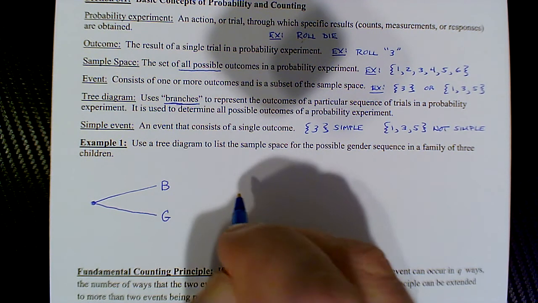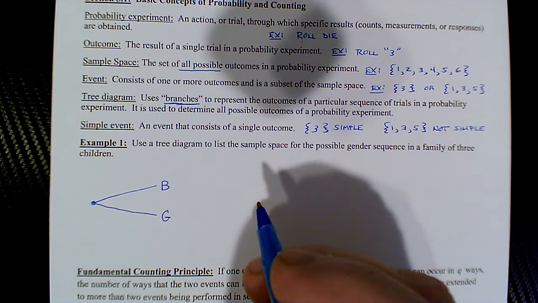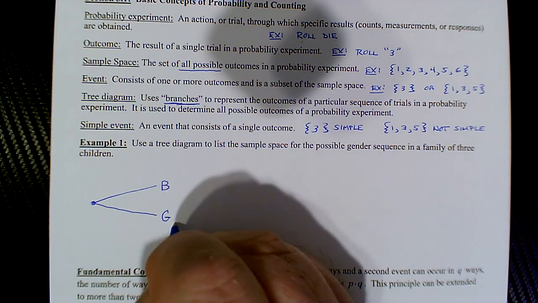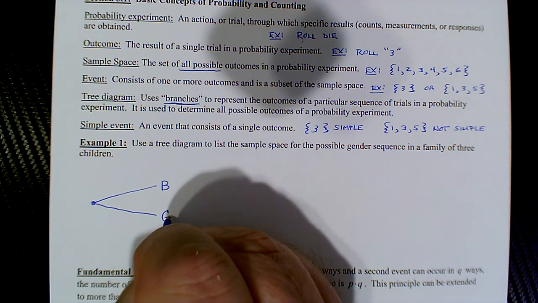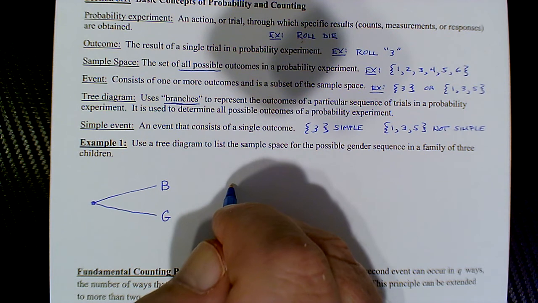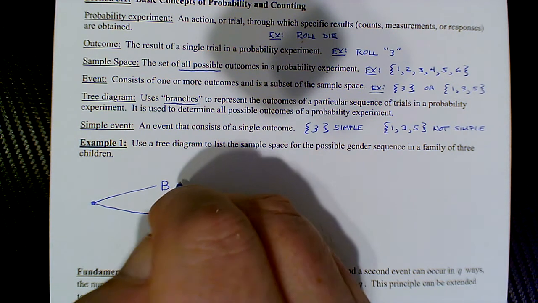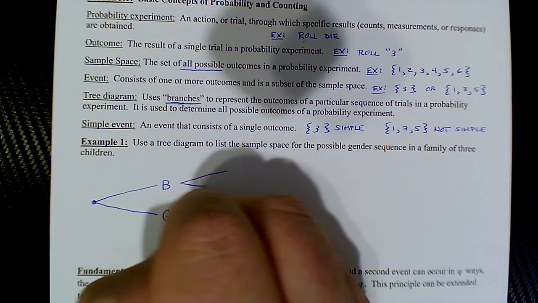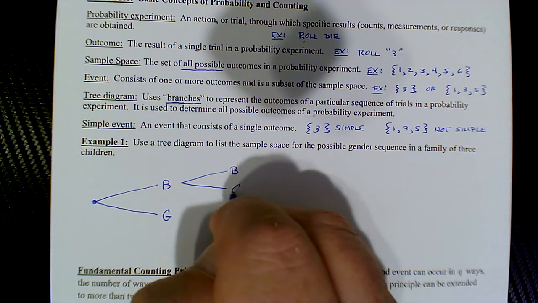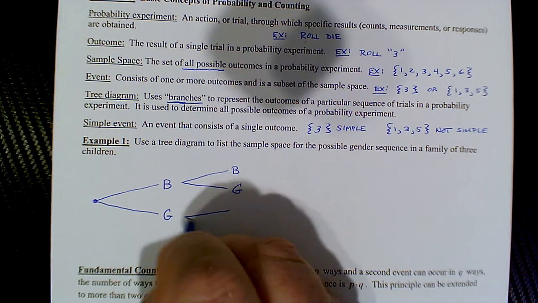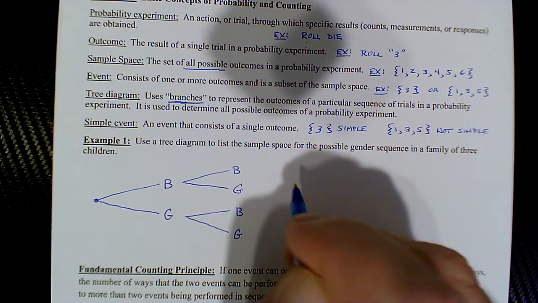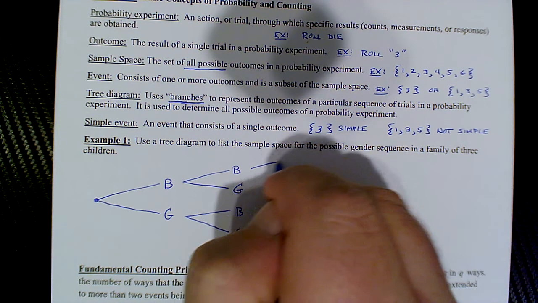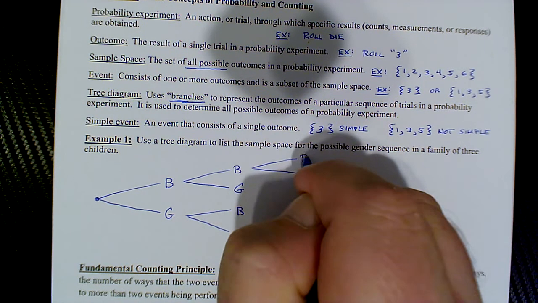But then the second trial, having the second child, we would have to work off of each of these branches, because we don't know if it was a boy, and it wouldn't matter if it was a boy or a girl. The second trial is independent of the first, so we could have a boy or a girl off of each of those. And then similarly, the third child that they have can be a boy or a girl out of each of those outcomes.